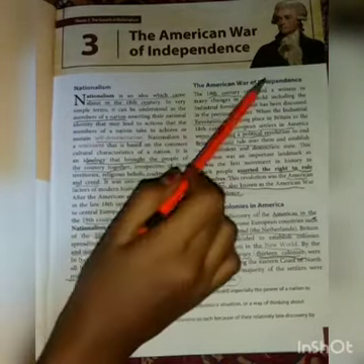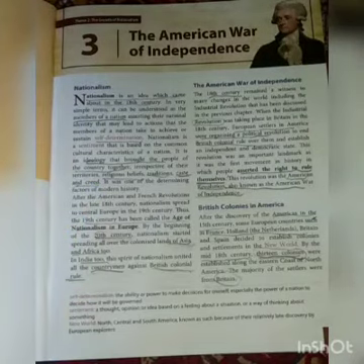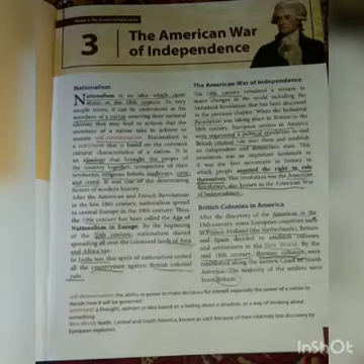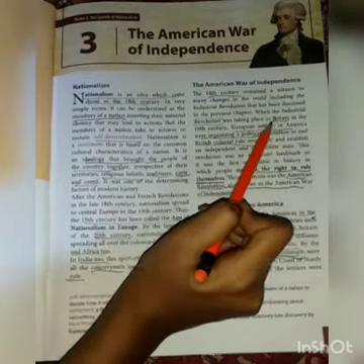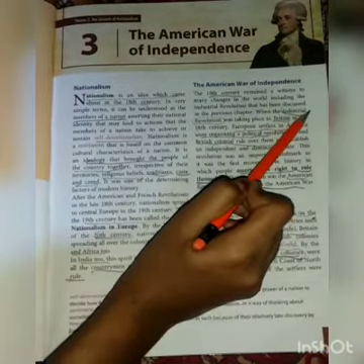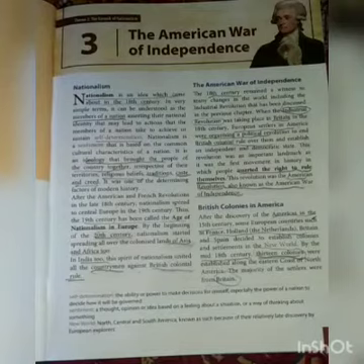Now, the American War of Independence. The 18th century remained witness to many changes in the world, including the Industrial Revolution that was discussed in the previous chapter. The revolution was taking place in Britain. So which revolution was taking place in Britain in the 18th century? The Industrial Revolution.